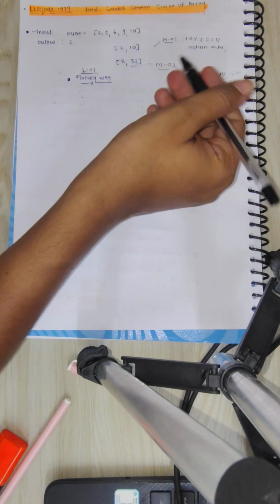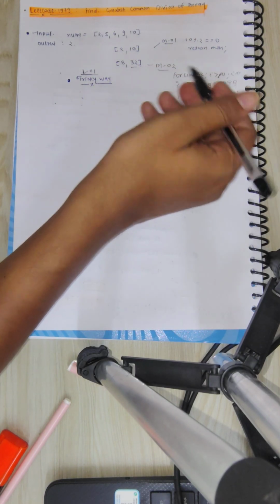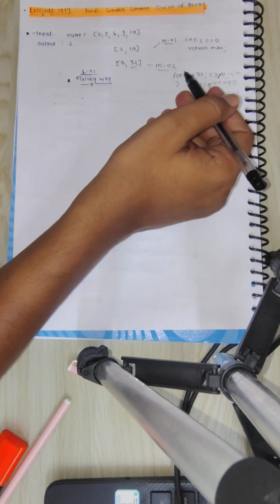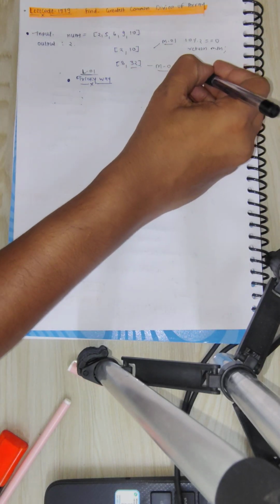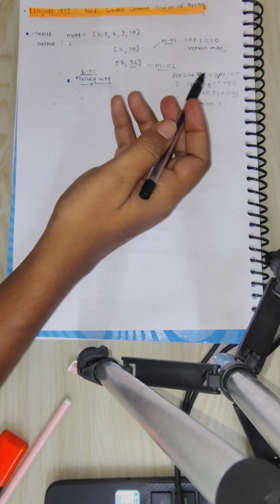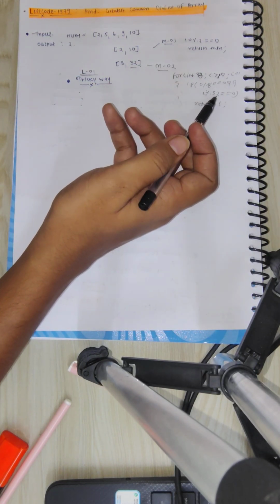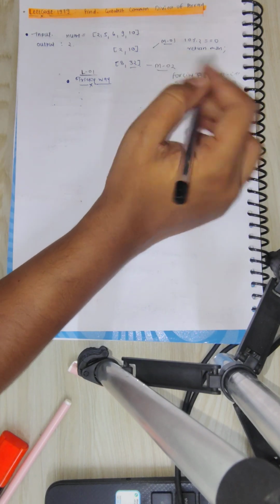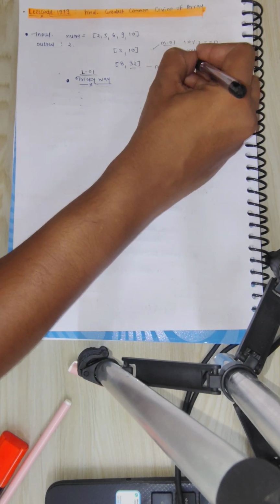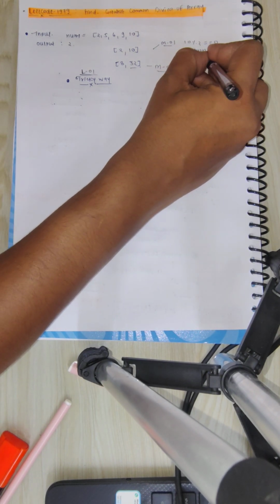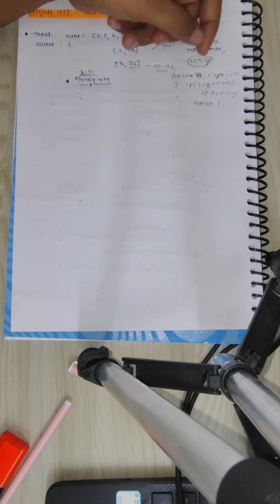So what will your answer be? For example, if you start from 8: 8 divides, but 32 modulus 8 is not equals, the condition is false. 7 is false, 6 is false. Now i equals 4.